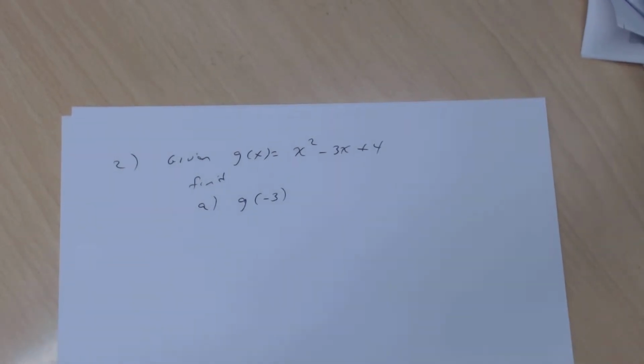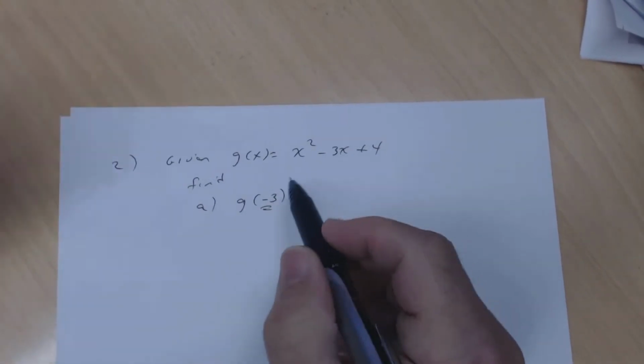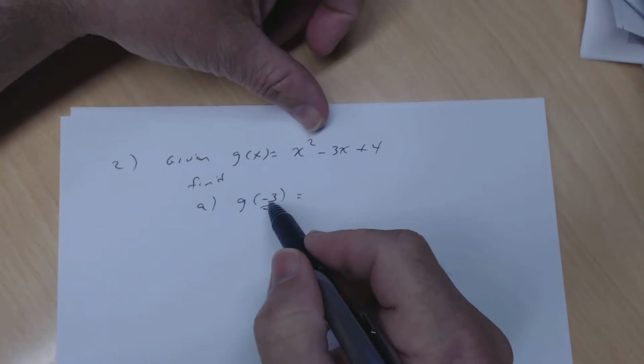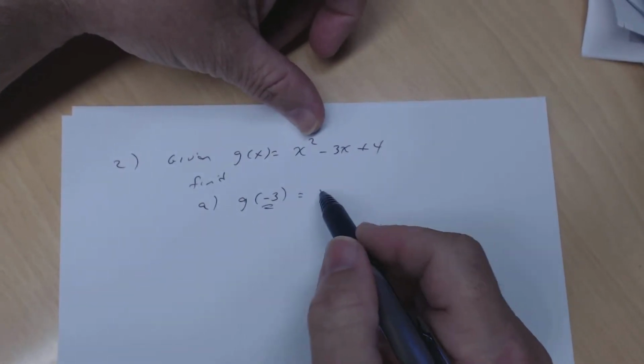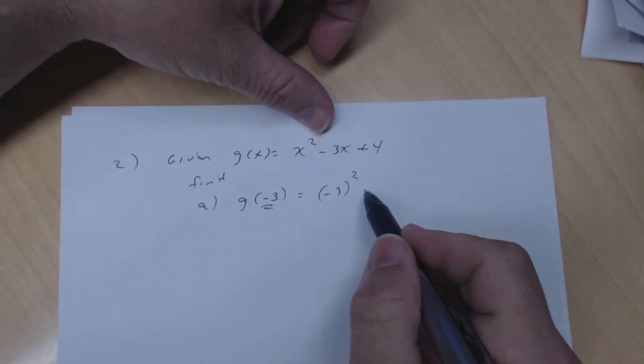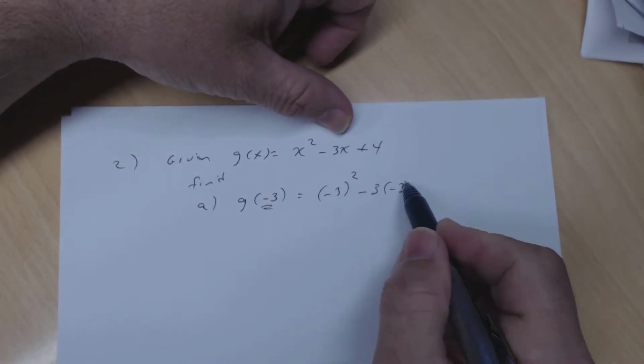So we'll make it a number, negative 3. Wherever I see the variable x, I'm going to plug in negative 3. So I get, now we've got to be careful. When you substitute negative 3, make sure you put it in parentheses. So this is (negative 3) squared minus 3 times (negative 3) plus 4.